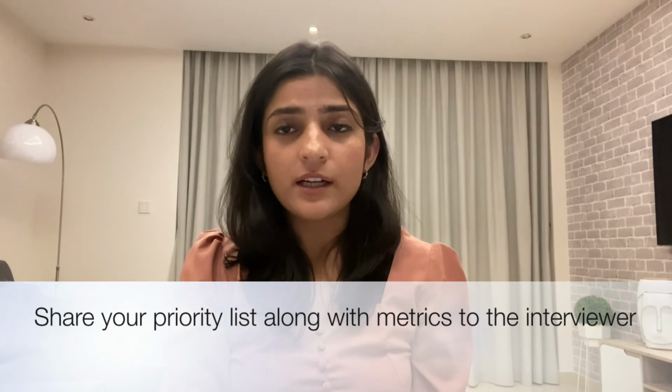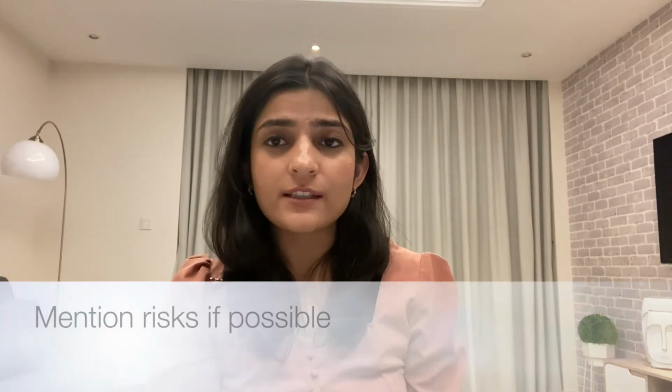Once you've figured out your priority list, just share it with your interviewer along with the metrics that you'll use to measure success. For example, in this case, you'll try to probably measure the number of people who added the repurchase item on the cart from the cart nudge itself. If possible, also mention a few risks that you might have overlooked here. For example, you could say that even after we build everything, the repeat purchaser might not purchase anything if he does not have a good experience on the platform. And voila, your case is done.